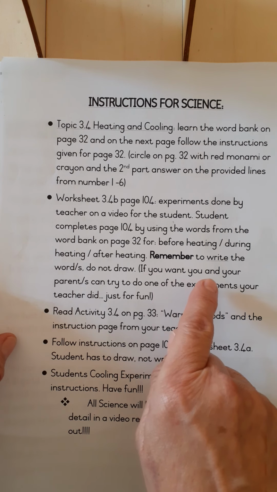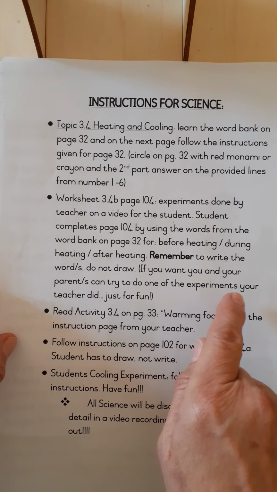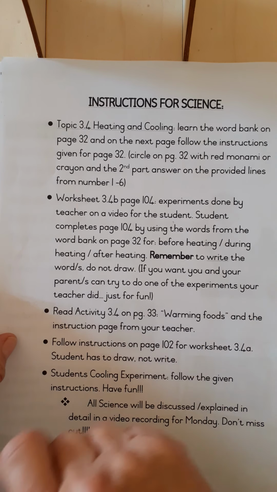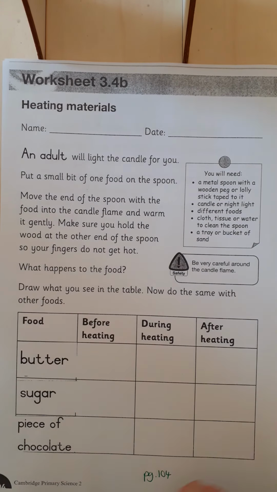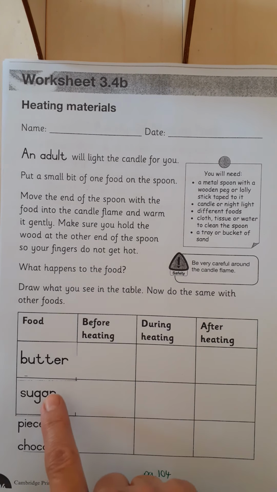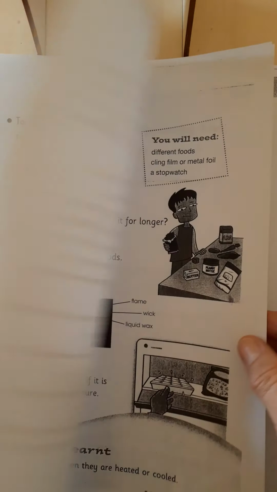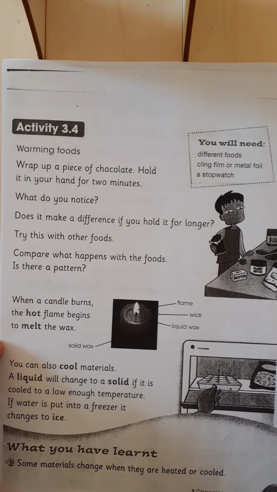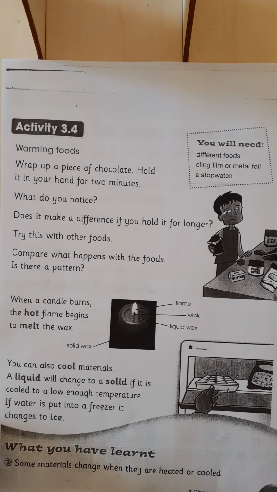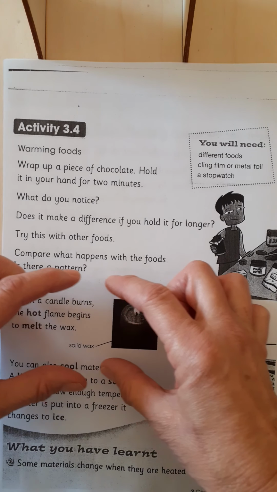If you want to, you and your parents can try to do one of the experiments your teacher did just for fun. So what I'm going to do now is the butter, the sugar and the piece of chocolate experiment for you. But before we do that, I want to read quickly with you just this part from activity 3.4, just the part here where the candle is.